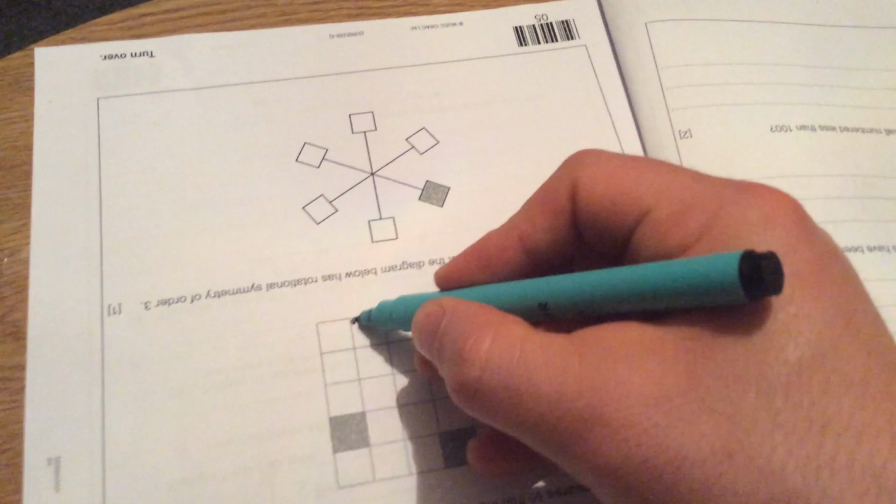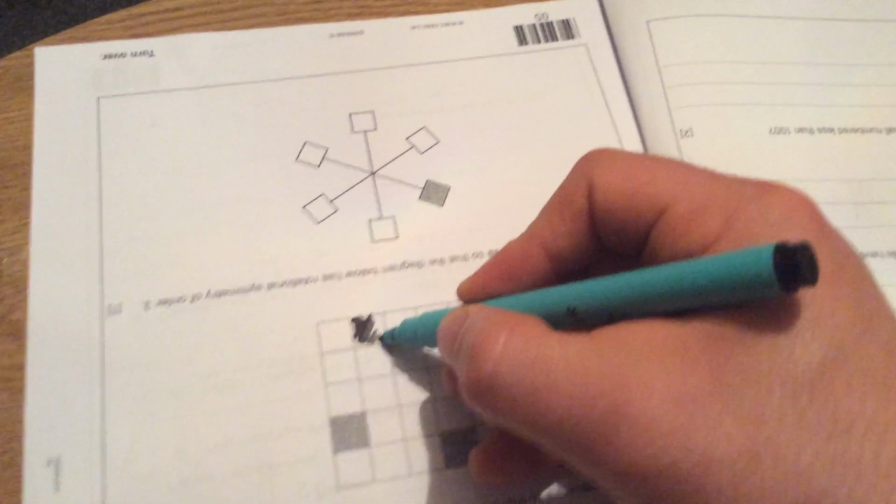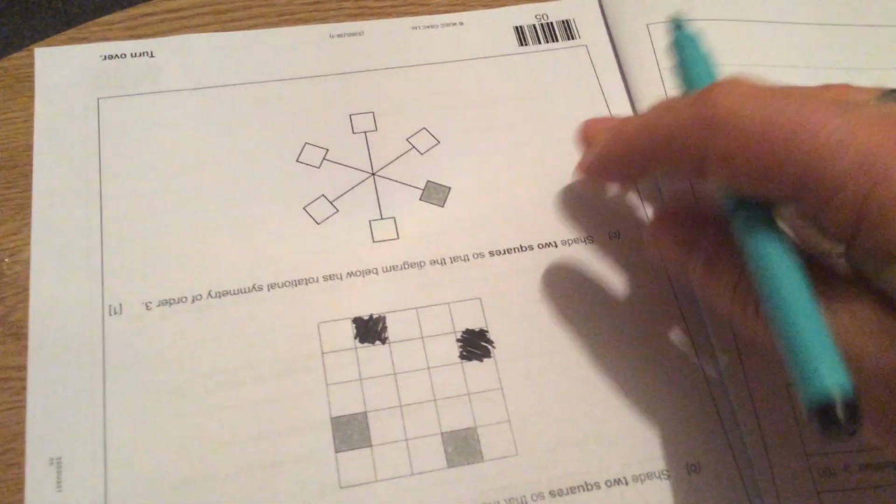Same thing again. We go 1 across. And then that one's already done for us. And you can see now, it has rotational symmetry of order 4. If I turn it, it'll look the same 4 times.